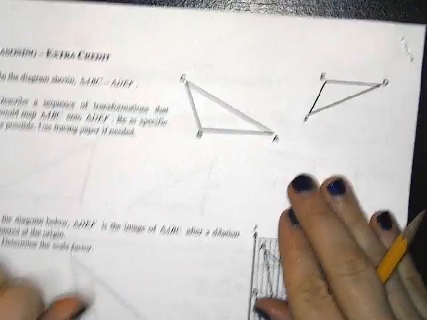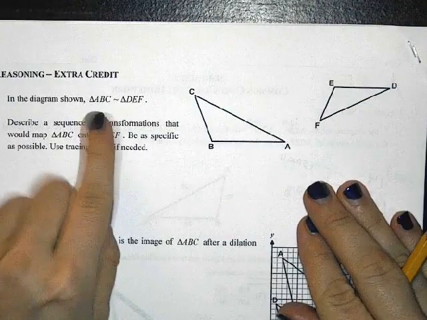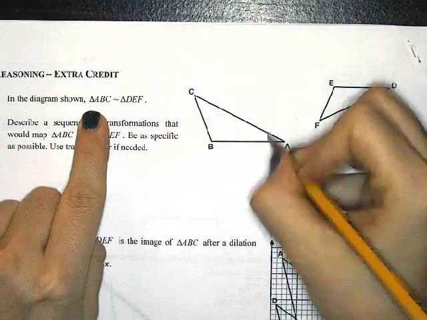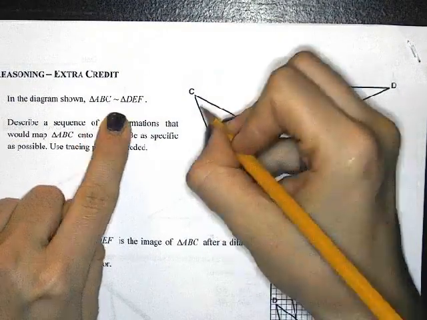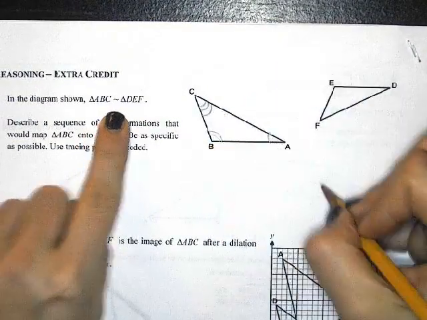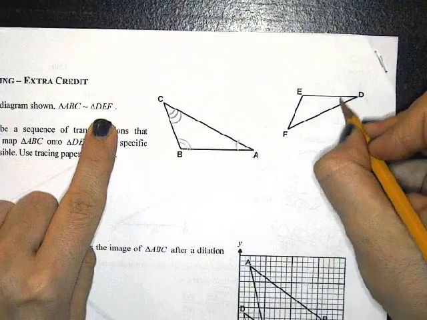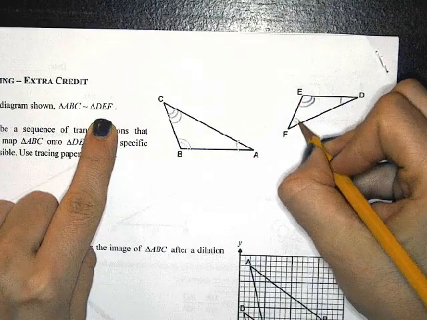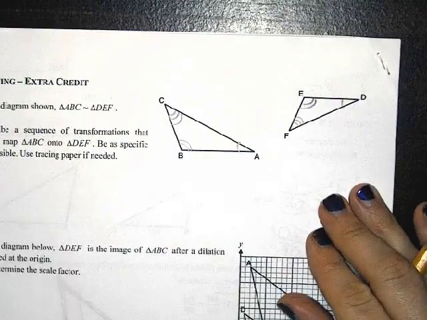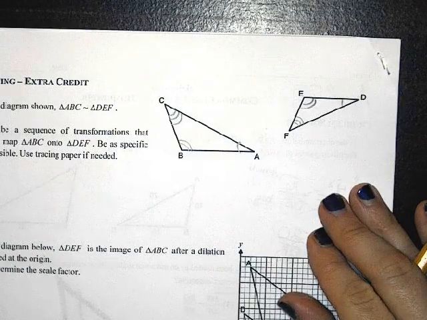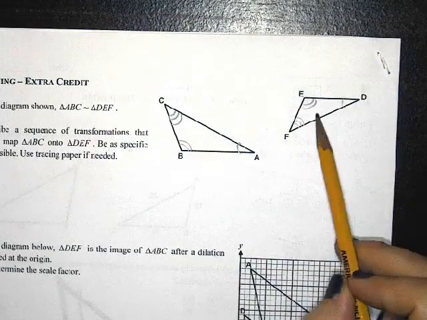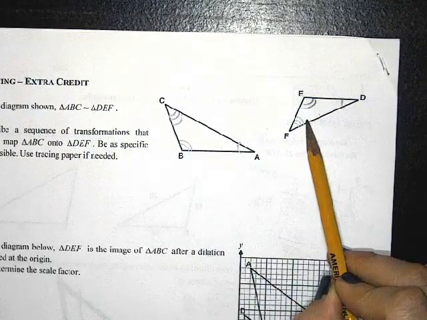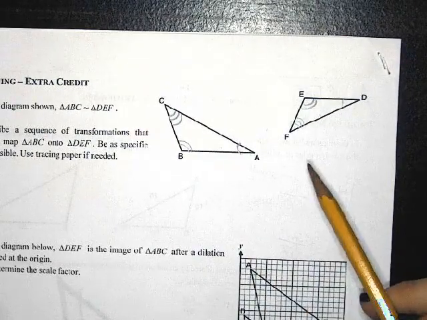This is just like we did in class. So the one thing that may be helpful is I'm just going to start you off by labeling these. 1, 2, 3. D is 1, E is 2, and F is 3. Now remember, it's a sequence, so it means more than one. And if you take a look, from ABC to DEF, it got smaller. So your first sequence would probably be a dilation.